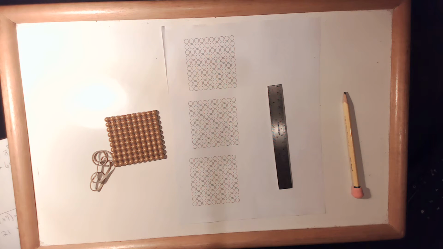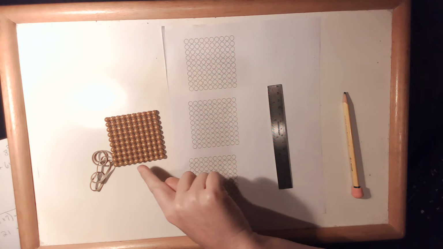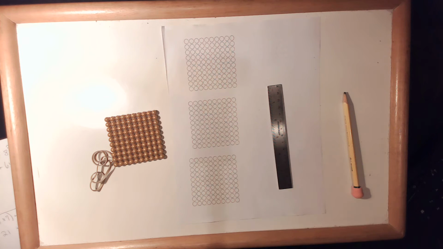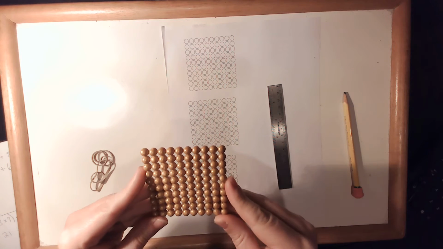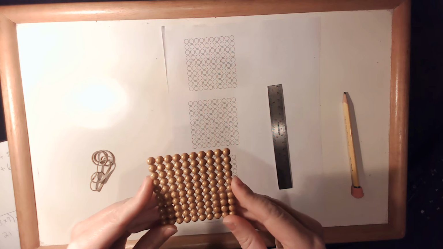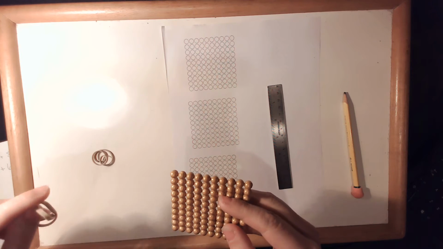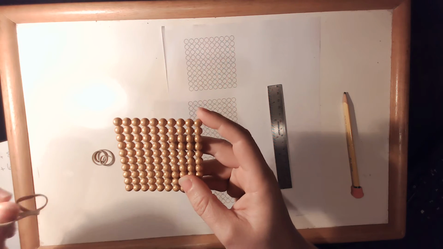Today we're going to be looking just at this 10 square. And I know that the base is 10 and the height is 10. So I know that there's 100 beads in here. So 10 squared equals 100. But I can use these rubber bands to find some other squares and rectangles inside of this number.